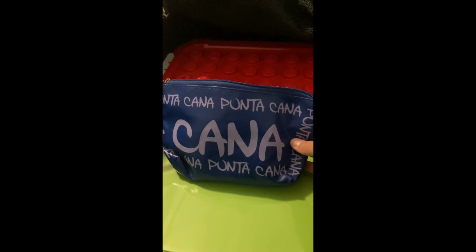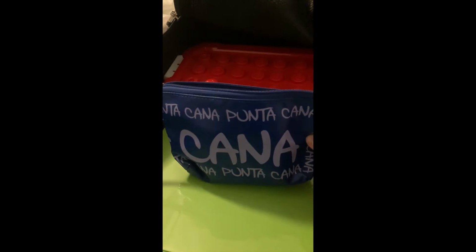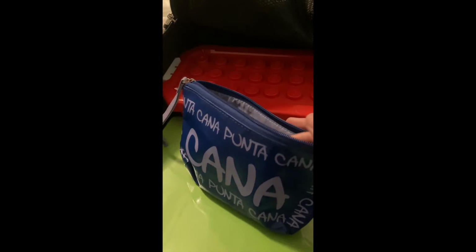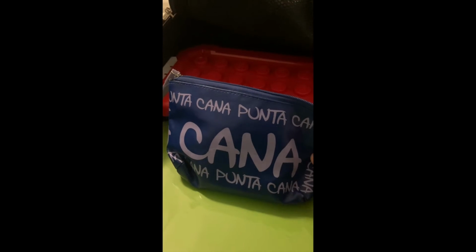In the mesh pouch, I have this Punta Cana pencil case and decided to put some pens, pencils, and crayons for the family to use for the activities if they needed any additional supplies.